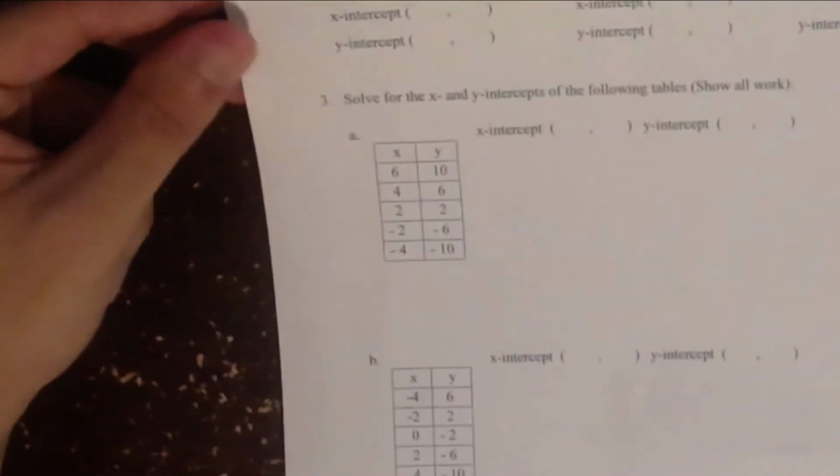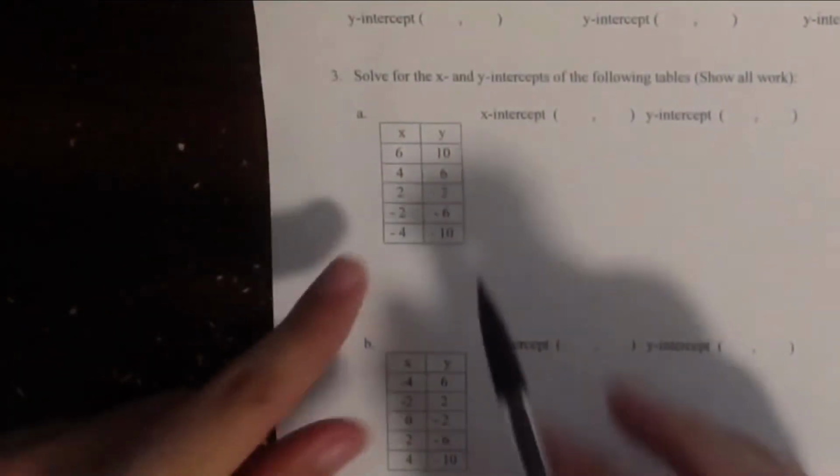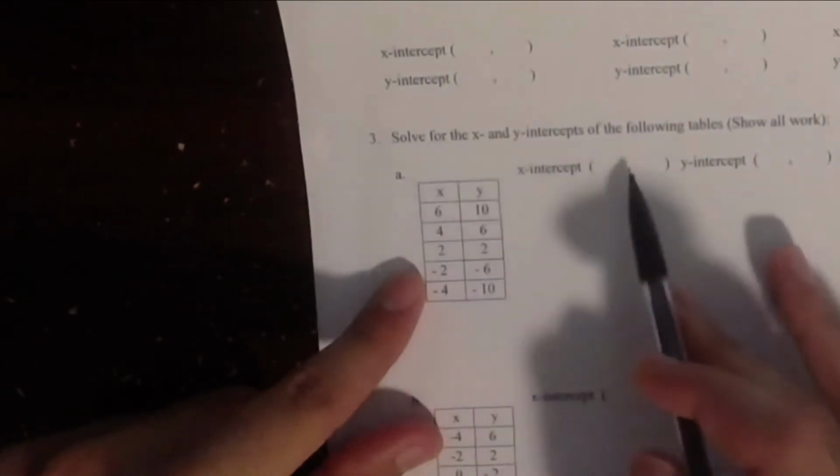I'm not going to be doing this example; I'm just going to make up ones right now. The point is to find the x and y intercept. So we're going to be finding patterns through this in order to find the x-intercept. They don't tell you the values, but the ideas are always the same.